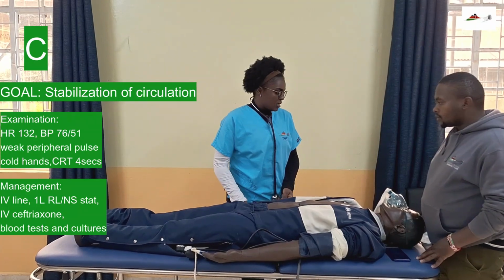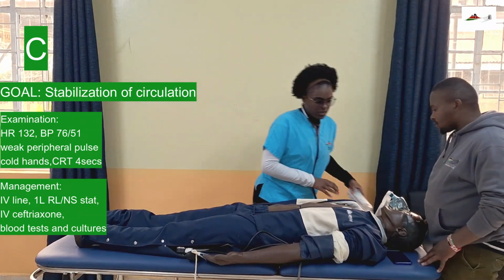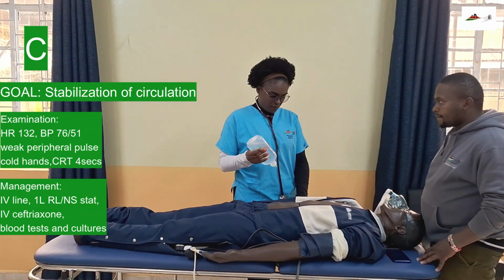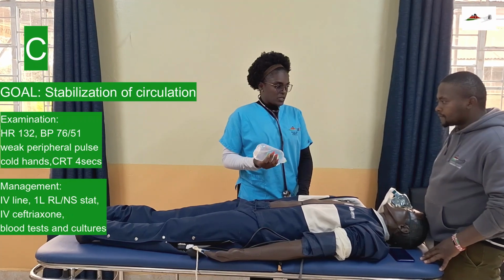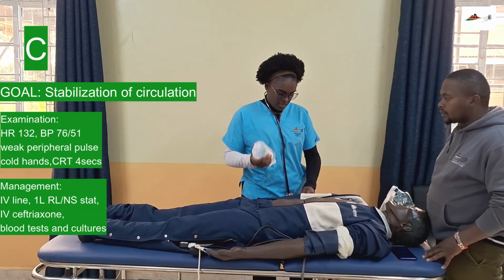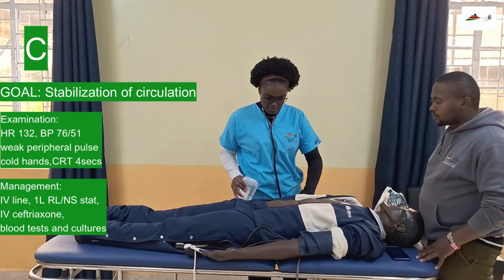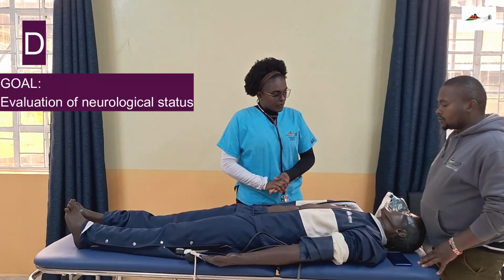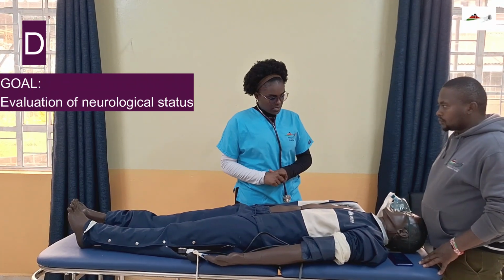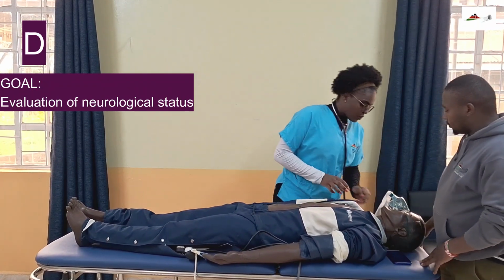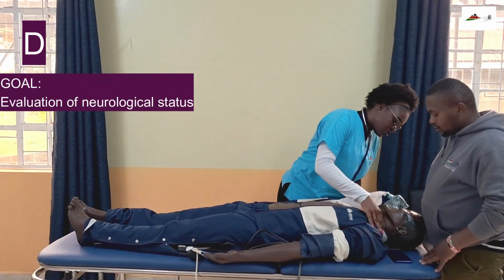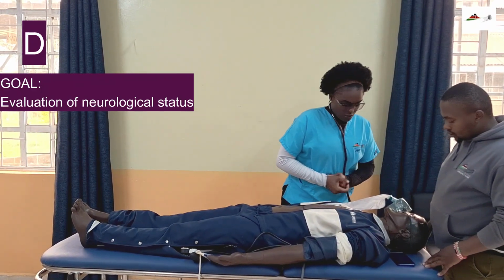As well as starting him on a crystalloid fluid. So we'll start with 1 liter of Ringer's or normal saline, whichever is available. We have Ringer's. Okay, so 1 liter of Ringer's is running. And I'll continue to assess his disability. Fine. So, John? Yes. Okay, John is alert.